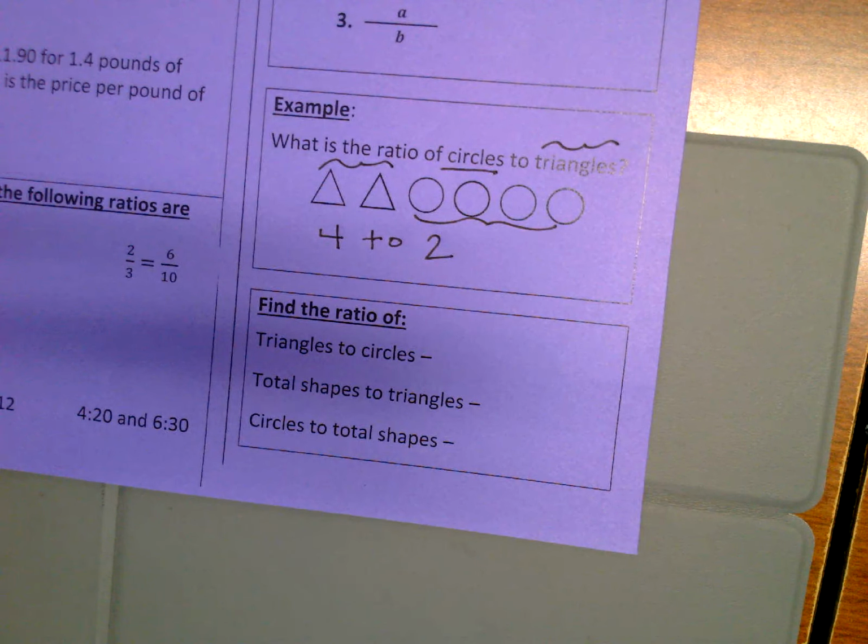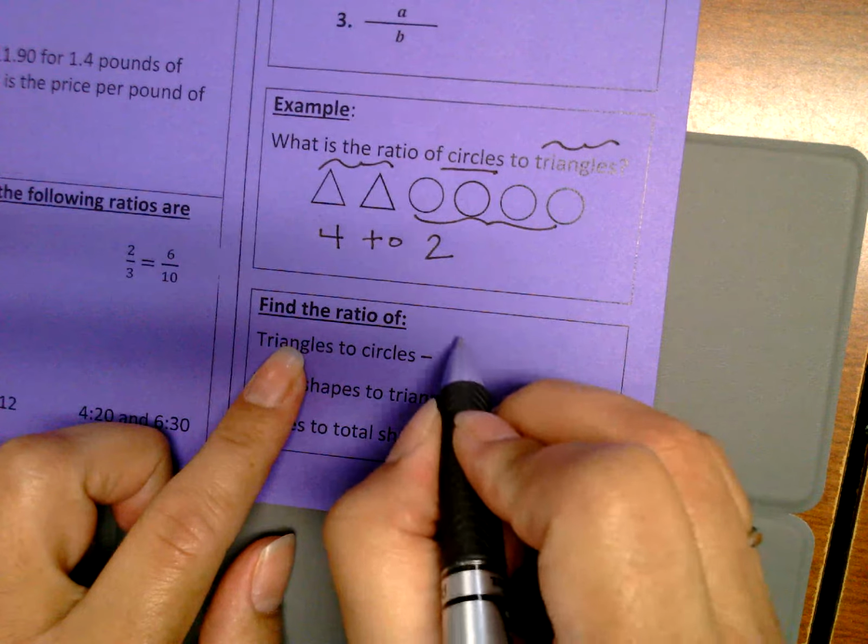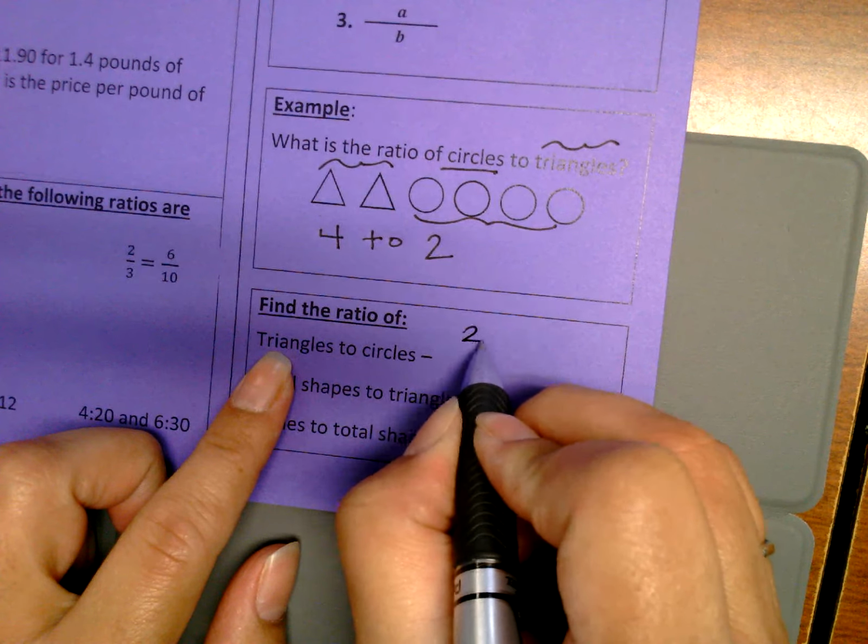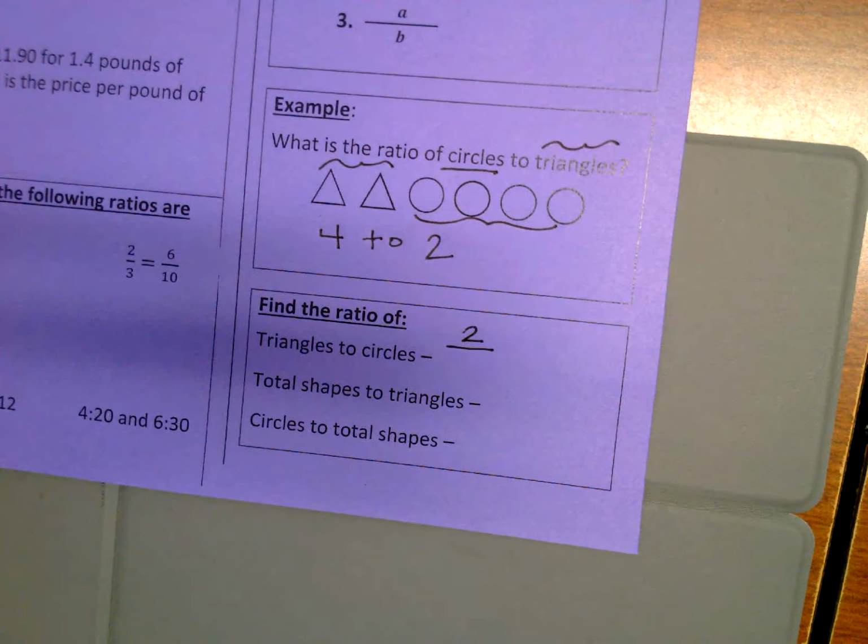Give me the triangles to the circles, Layla. How many triangles do you see? 2. The triangles, 2. Okay. So 2. Since it was mentioned first, guess what? It's the top part of the fraction. And then Layla, how many circles? 4.